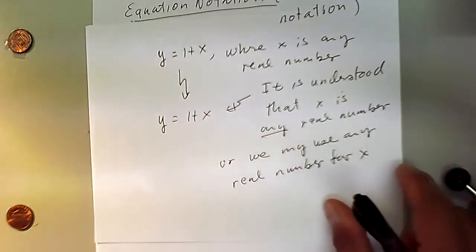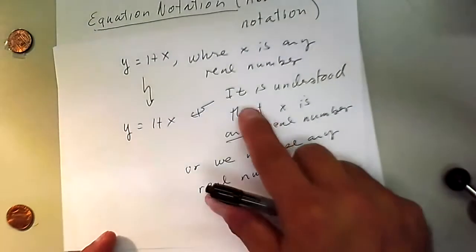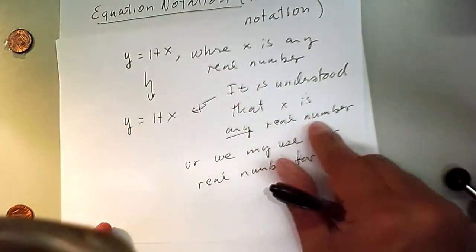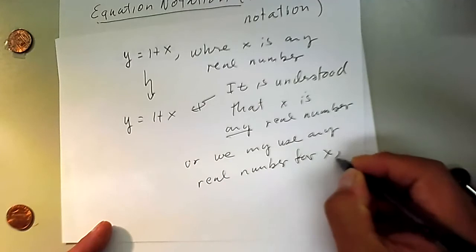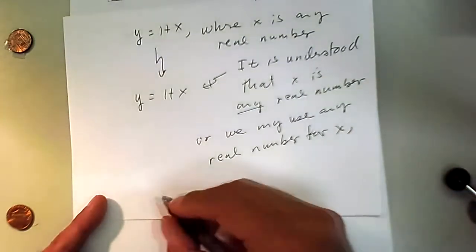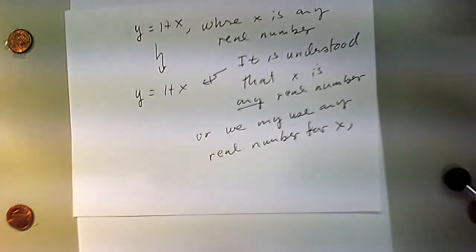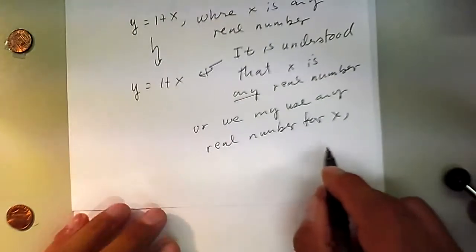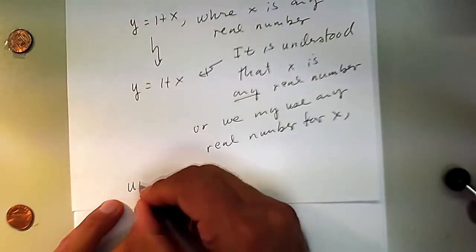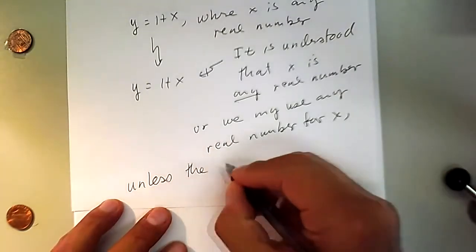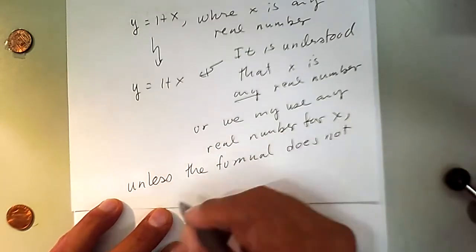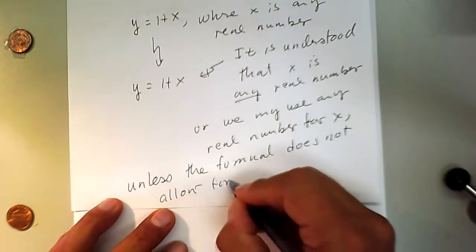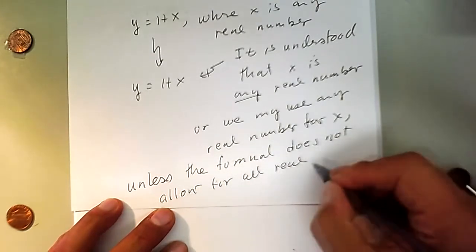And actually there's an additional note to this. It is understood that x is any real number, or we may use any real number for x, and then there's one little remark that we have to add to this: unless the formula does not allow for all real numbers.